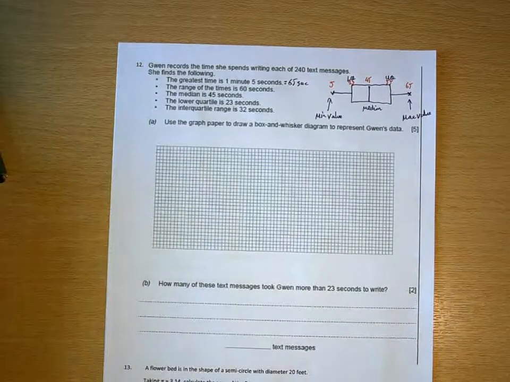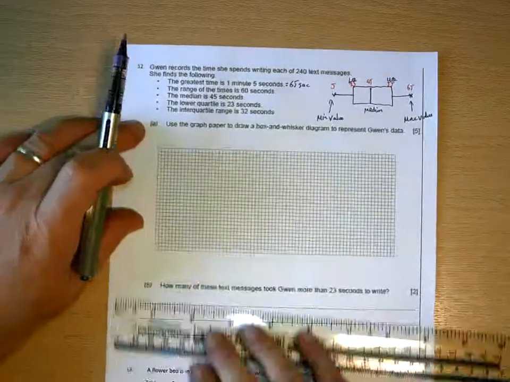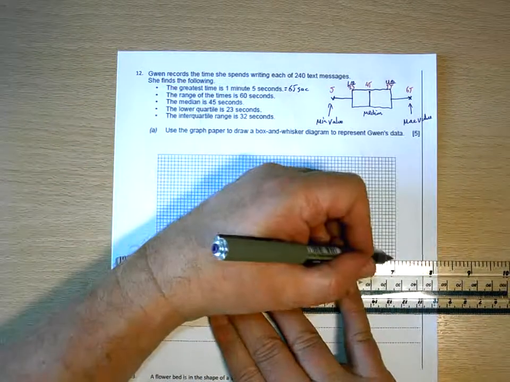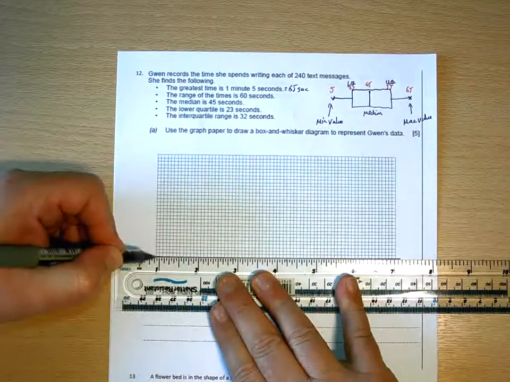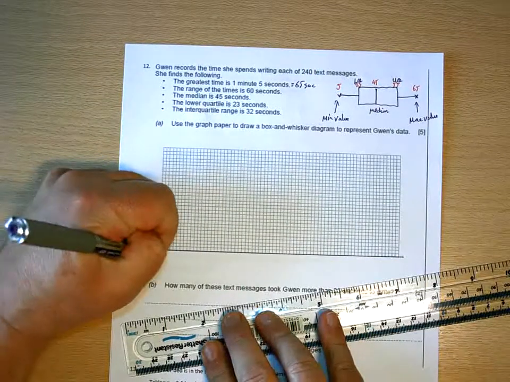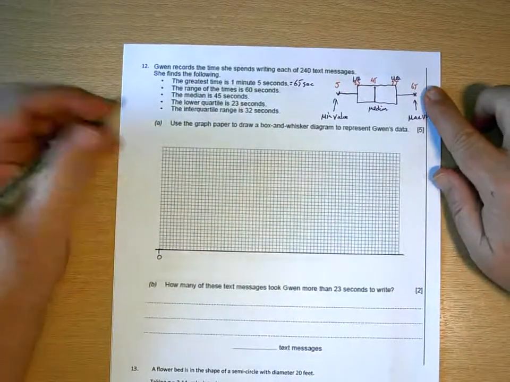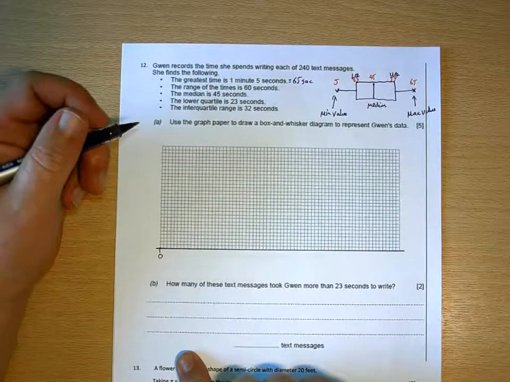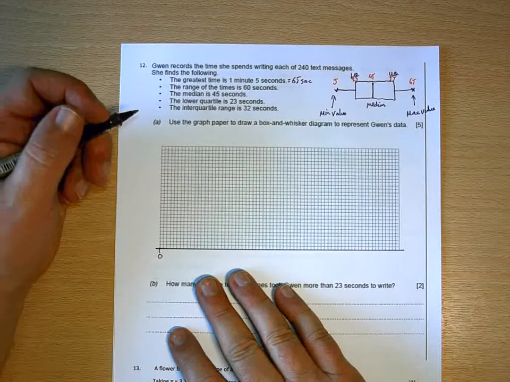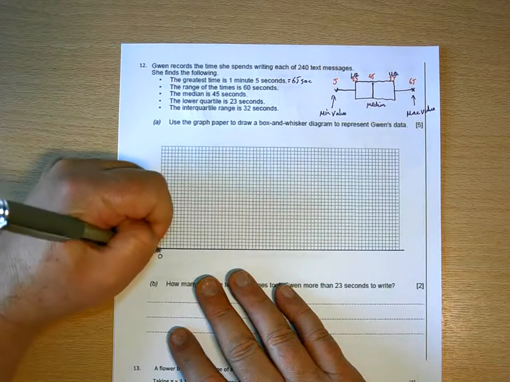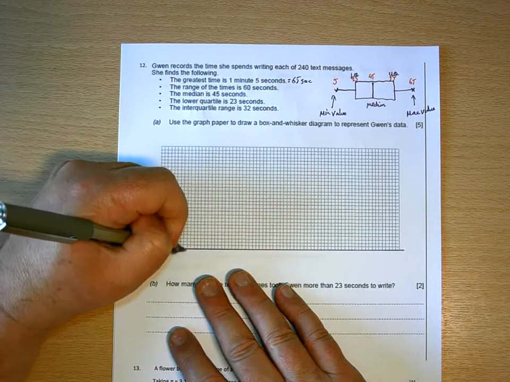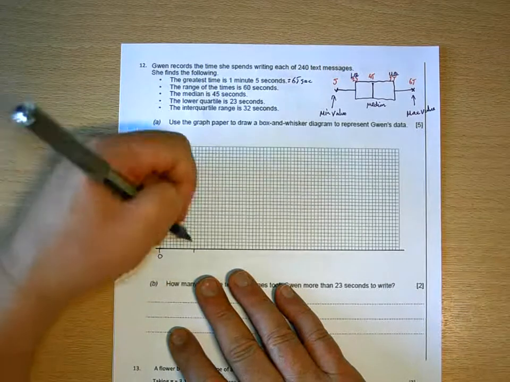So first of all, we'll draw our axis. We'll start with 0, and it needs to go up to 65. This isn't really clear graph paper, is it? So if we go up, let's have a look. 1, 2, 3, 4, 5, 6, 7, 8, 9, 10. 1, 2, 3, 4.